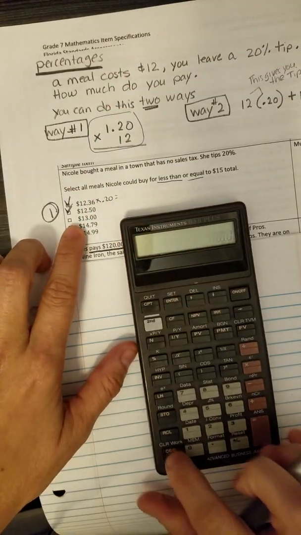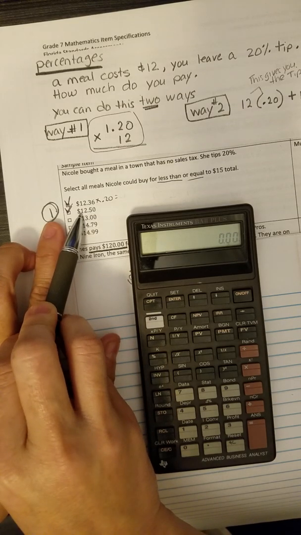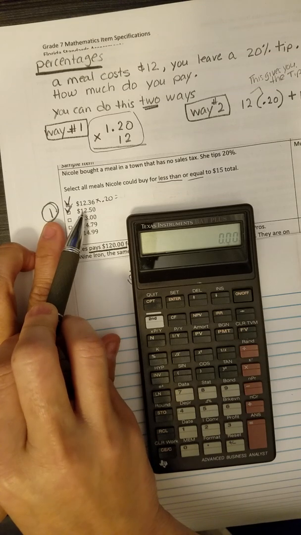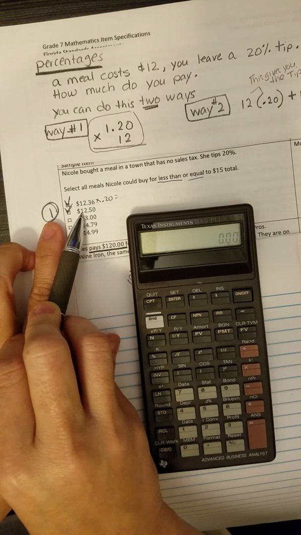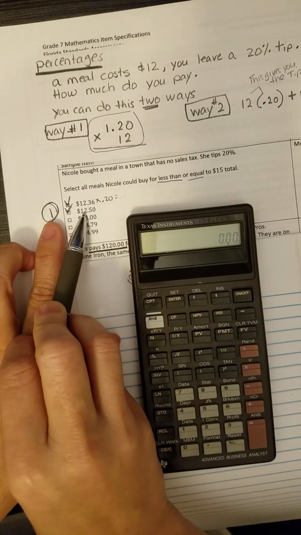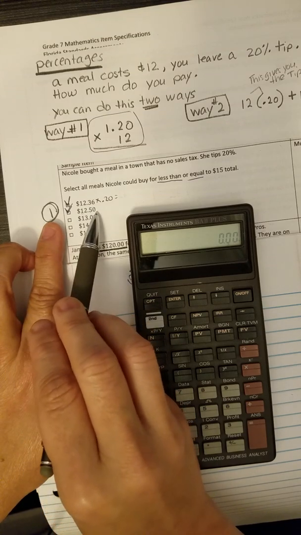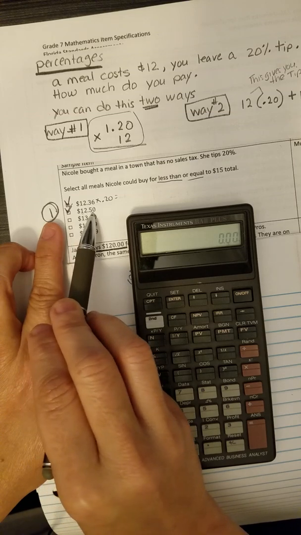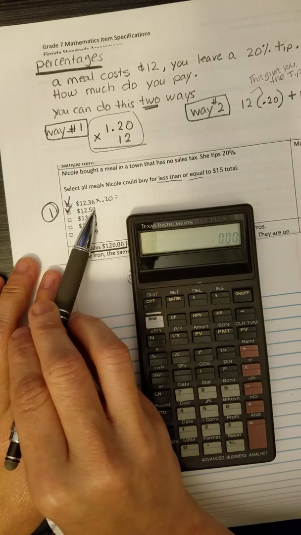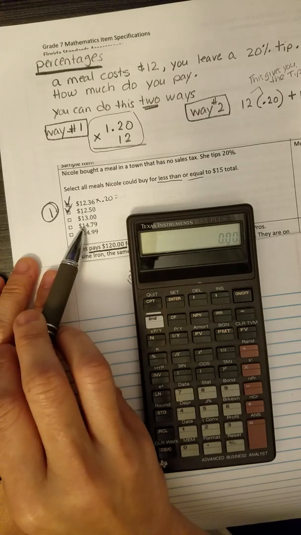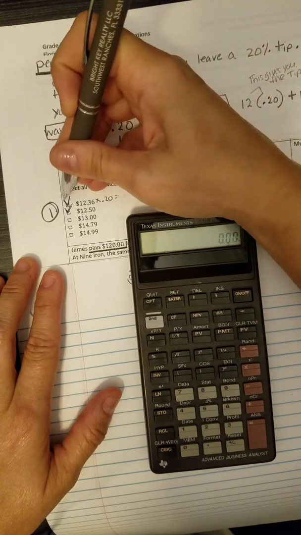So select. Now, if this one already gave me the $15, anything that's above $12.50 is going to be more than $15, okay? So right now I know that the most she can spend is $12.50 times the 20% tip. So anything above $12.50 is no good. Anything below $12.50 she can spend. So everything else, $13, that's going to be too much. $14.79, it's going to be too much. $14.99, it's going to be too much. So these are the only two answers that you select.